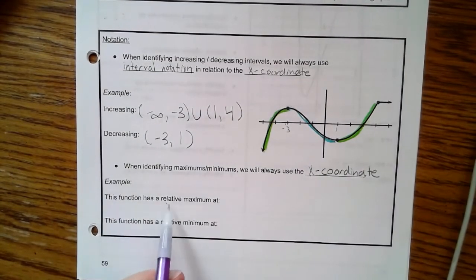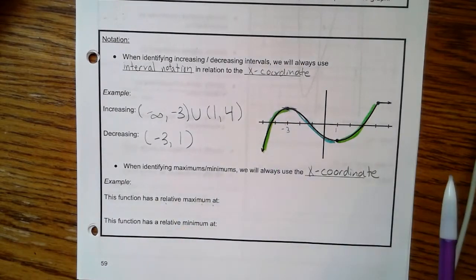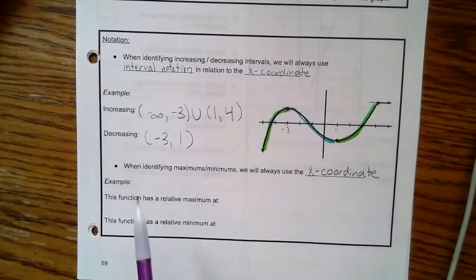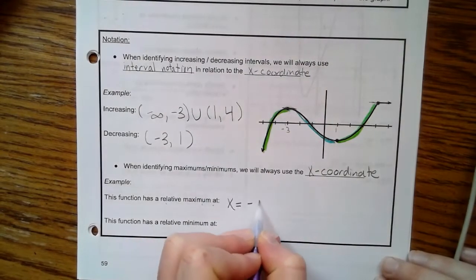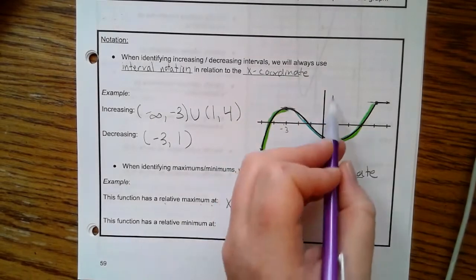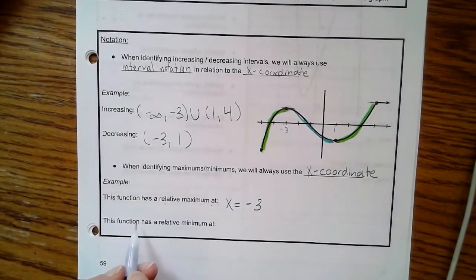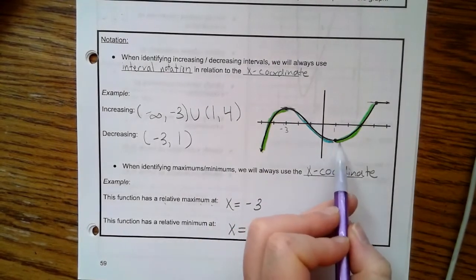This function has a relative maximum at, so I look to see where my highest points are. So there's a high point, and there's a high point. So I can just give one of them. So one of them would be x equals negative 3. Notice there are no y values even listed, like they're not even checked off. So there's a relative minimum at x equals 1, because that's a low point.